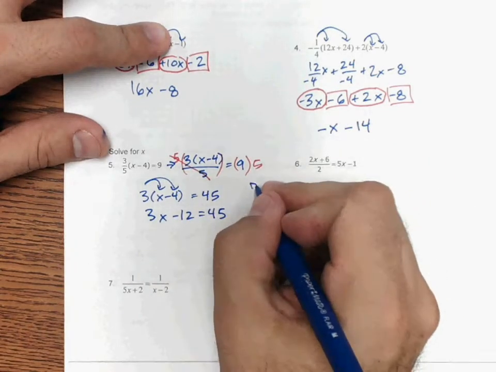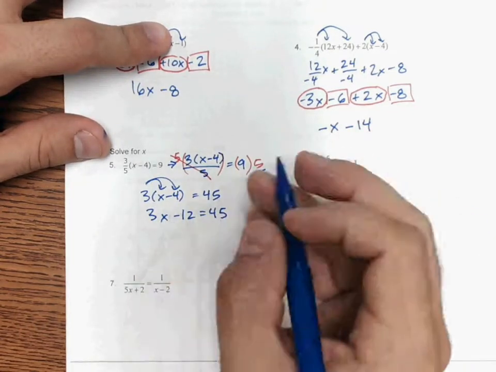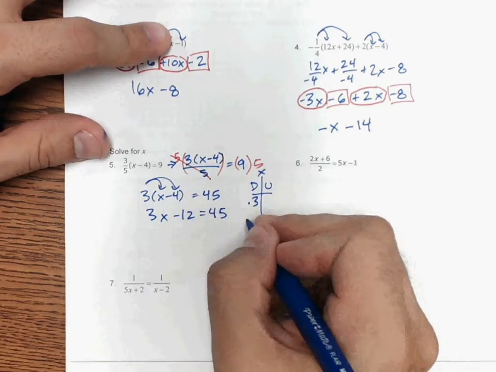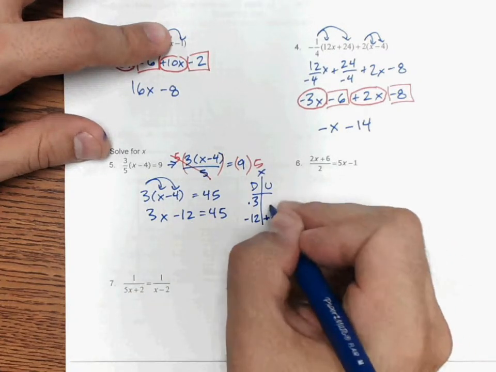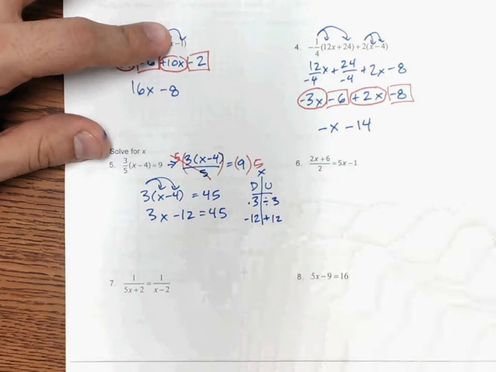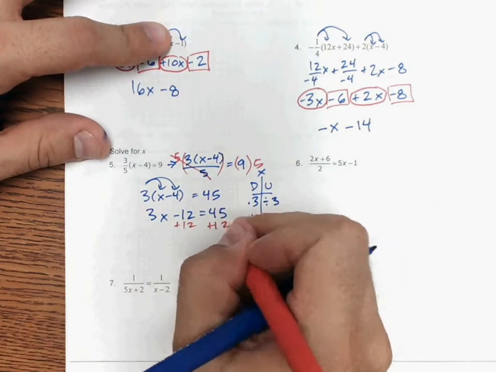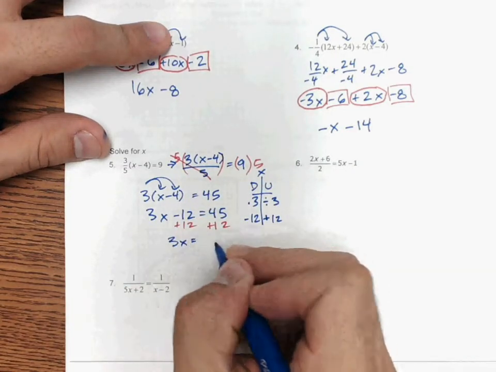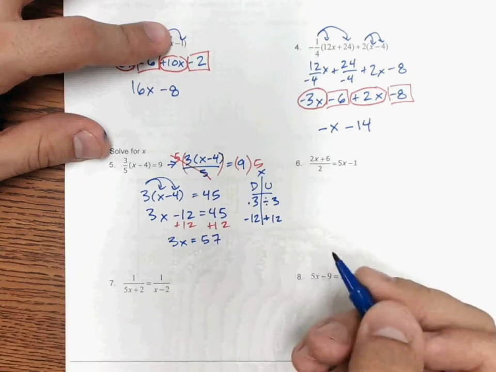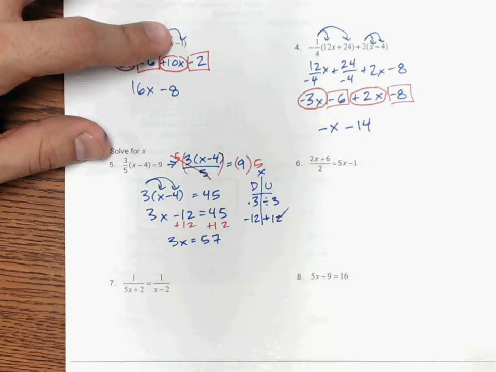Now, if I wanted to go through the do and undo chart, I'm looking at x. It's being multiplied by 3. We are also subtracting 12. So to do the opposite, I would add 12 and divide by 3. First step is to add 12, which gives me 3x equals 57. Okay. My next step here would be to divide everything by 3.